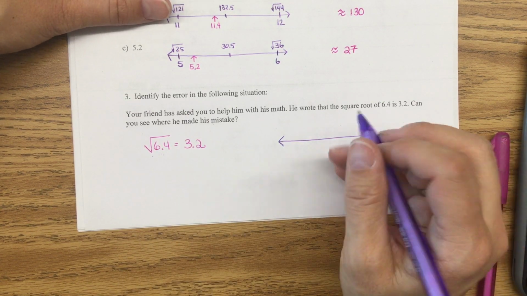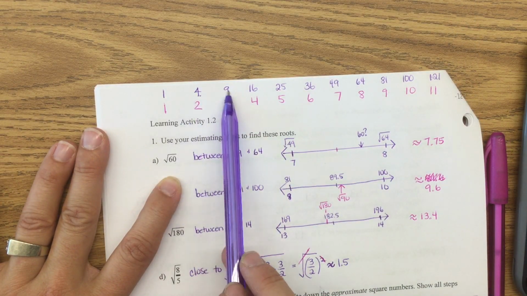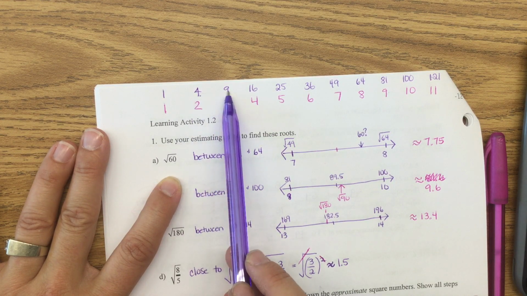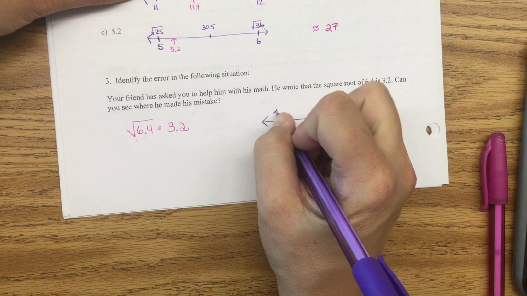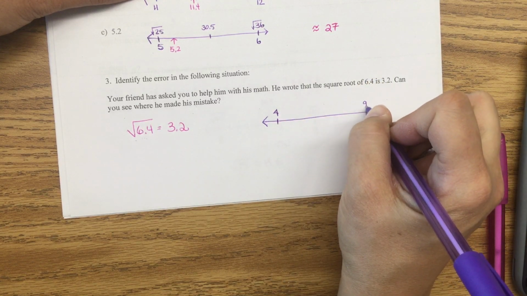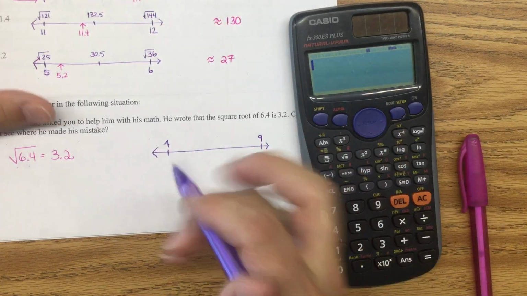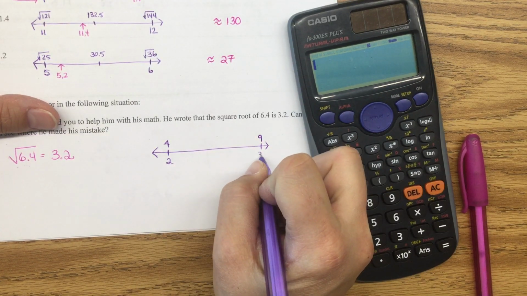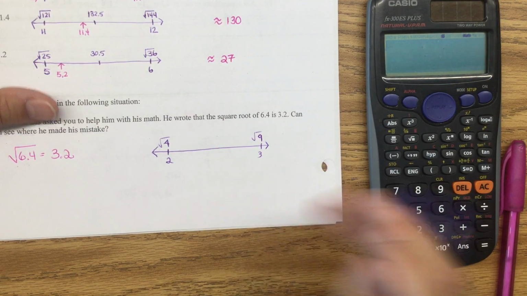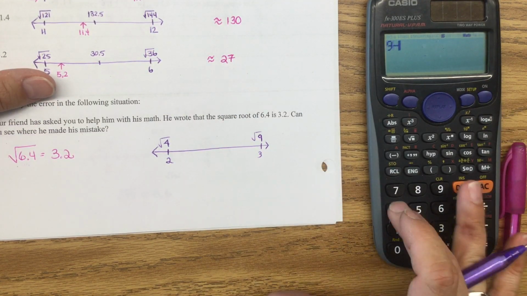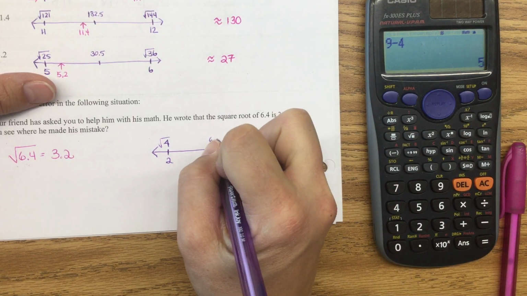It's between 2 and 3. So 4 and 9 are the perfect squares in between 6.4, and these are 2 and 3. 9 minus 4 is 5, and if I divide that by 2, the middle is 6.5.